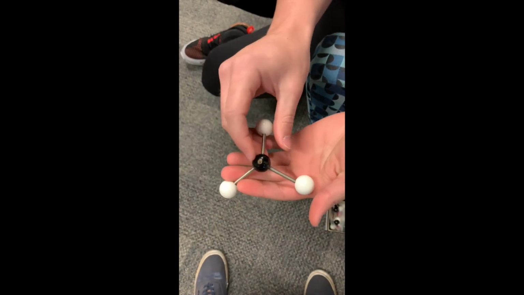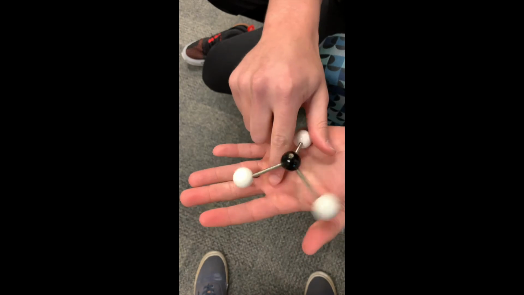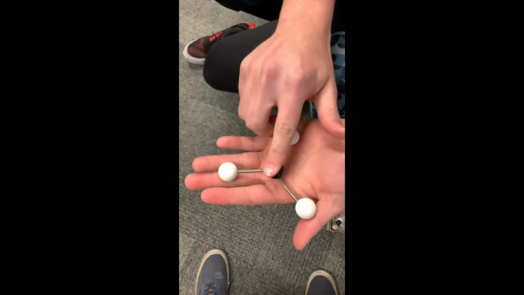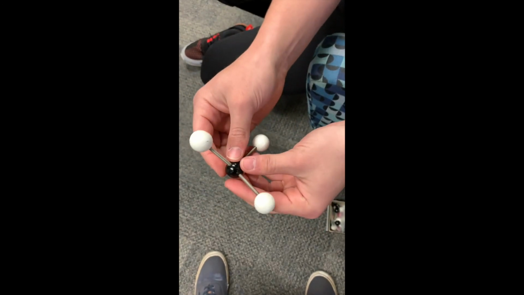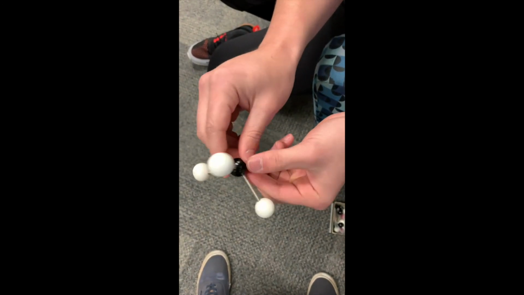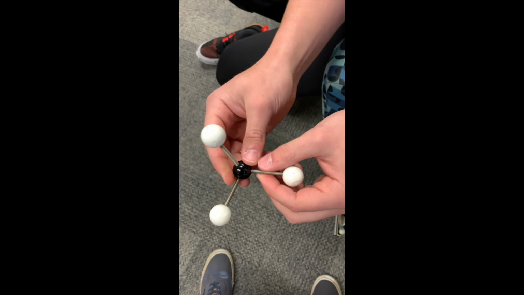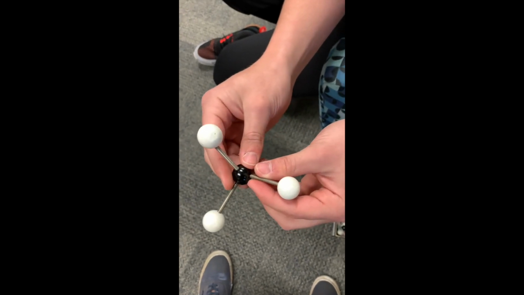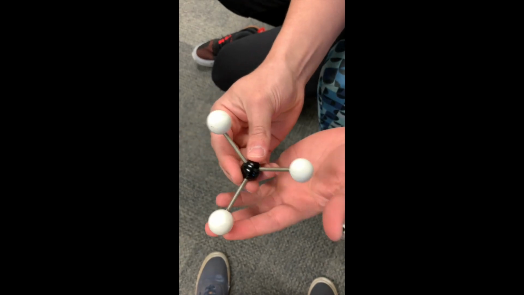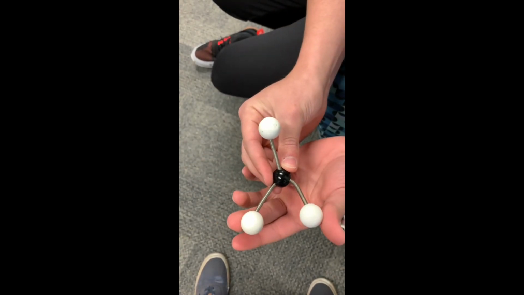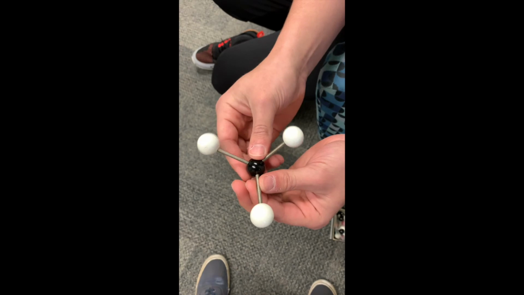As you can see, it's going to be trigonal planar. So when it's flat, it's going to be on a flat surface. It's going to look like this. The ideal bond angle is going to be 120 degrees. That is known because of VSEPR theory. Basically, VSEPR theory is saying that electrons have repulsive forces. So at the ideal bond angle, they are far enough away, but they're also not so far that they could not interact with each other.